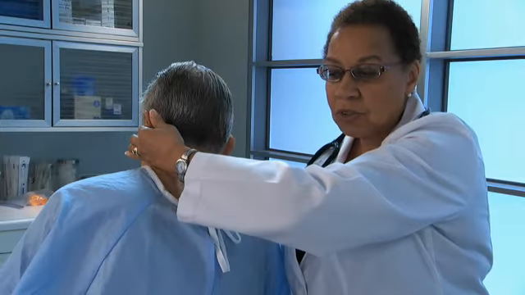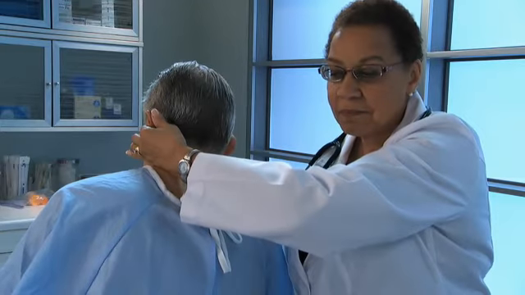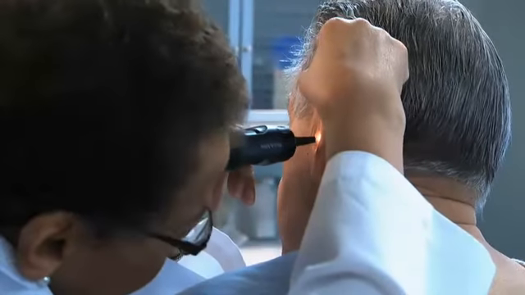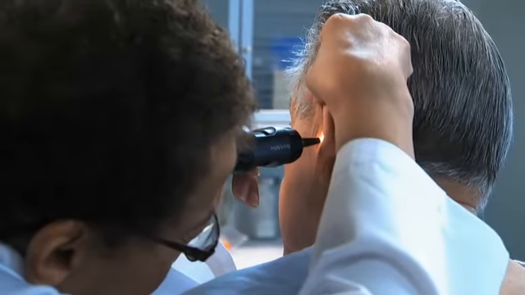Test hearing by occluding one ear and using the techniques for whispered voice or use an audioscope. Be sure to inspect the ear canals for cerumen because removal can quickly improve hearing.